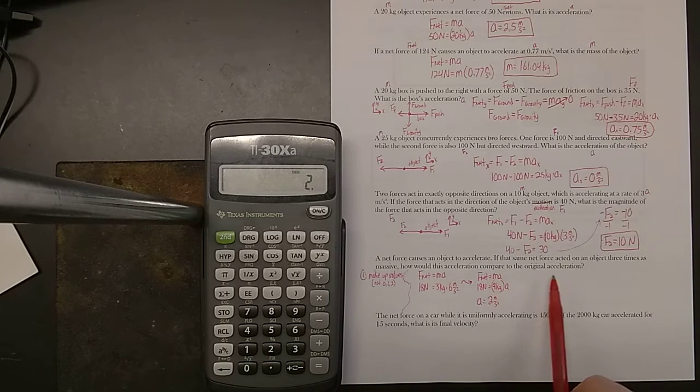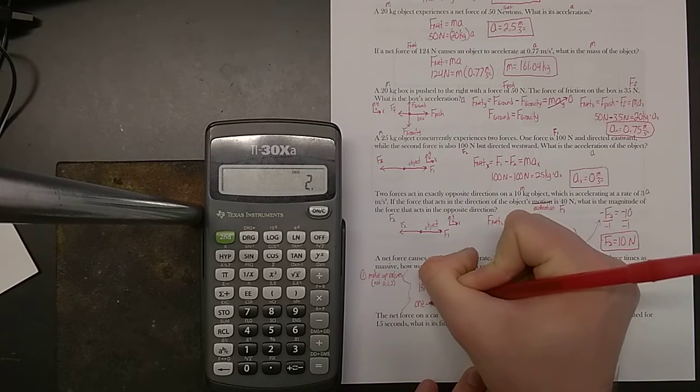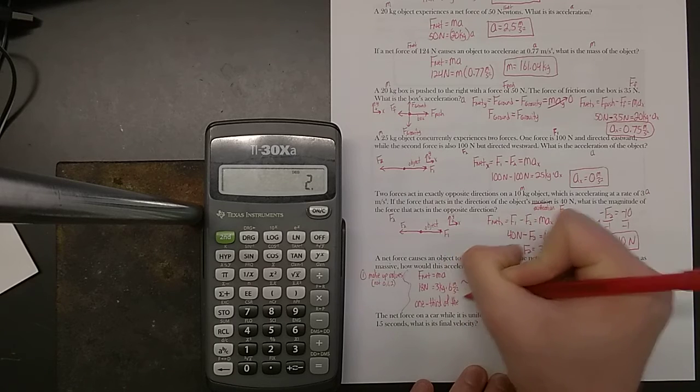How does this compare to the original acceleration? Well, the original acceleration was 6 meters per second squared. The acceleration now is 2 meters per second squared. The answer then, how does it compare, is that it's 1/3 of the original.